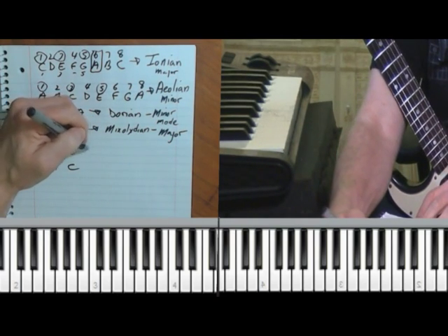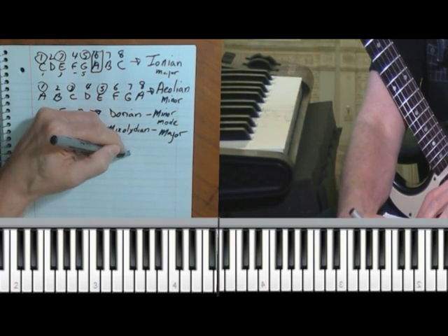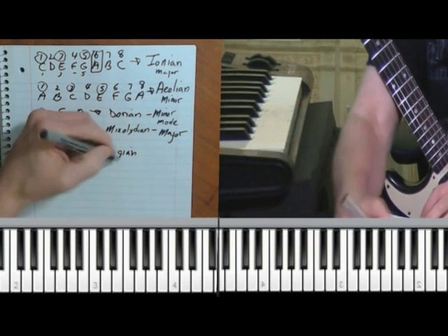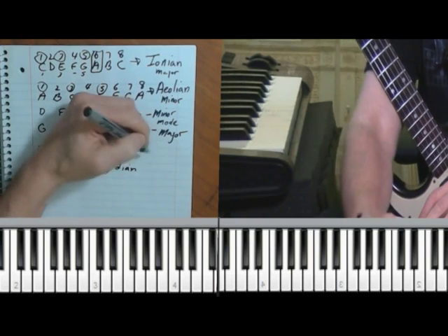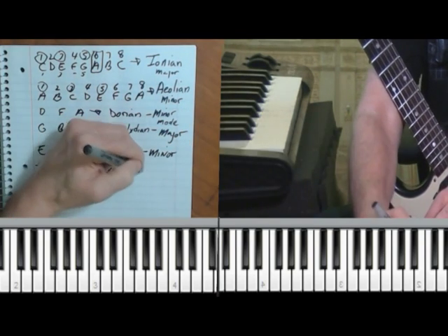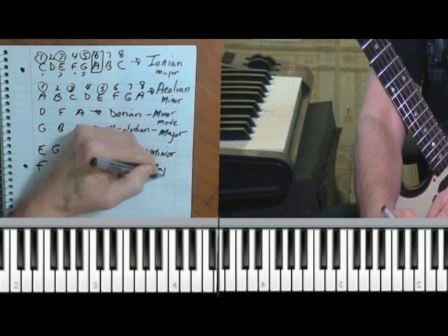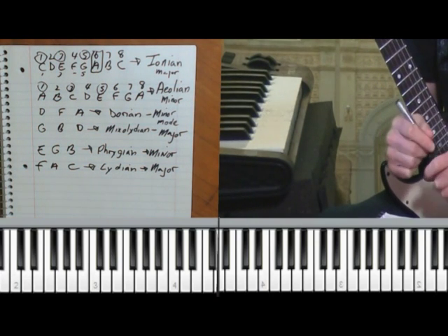So what you have here is Phrygian, and here you have Lydian. And again, this is minor, right? And this is major. Okay, so you're getting all the modes.